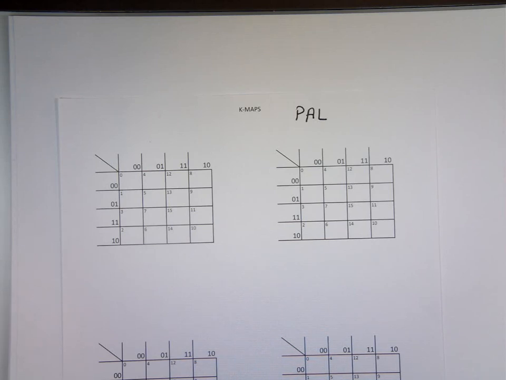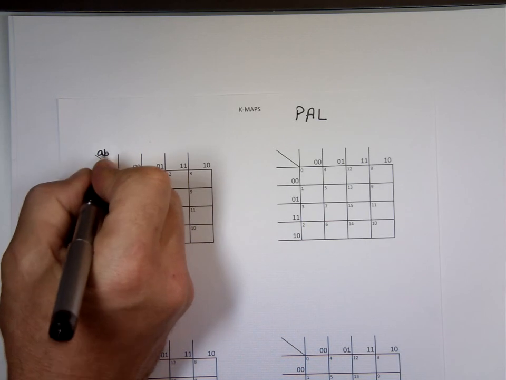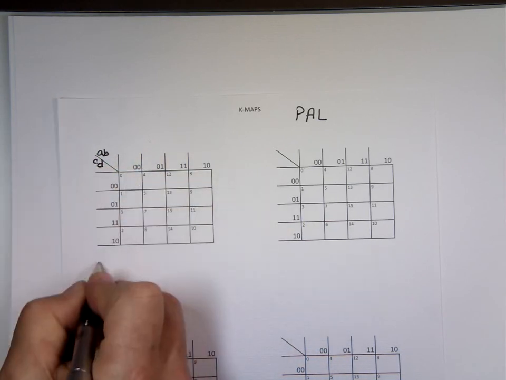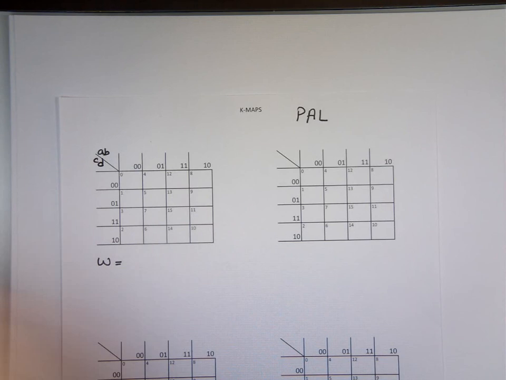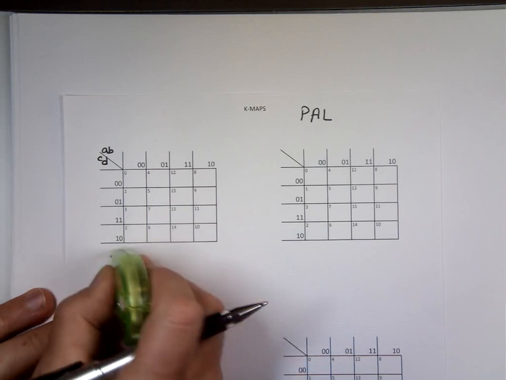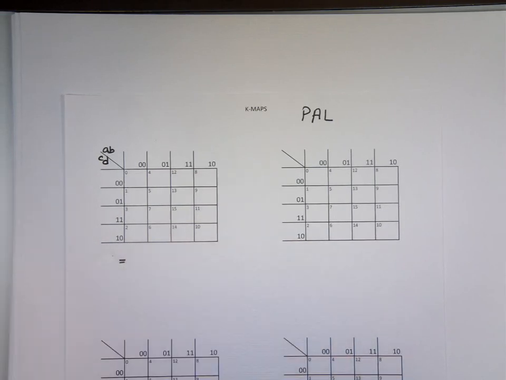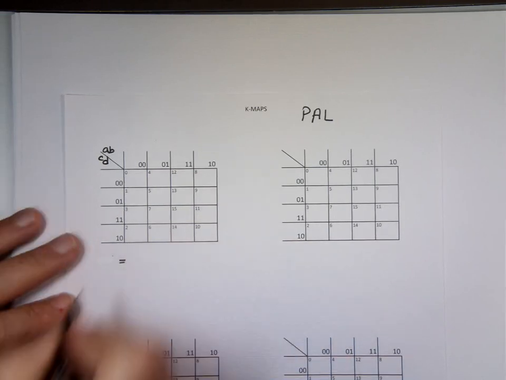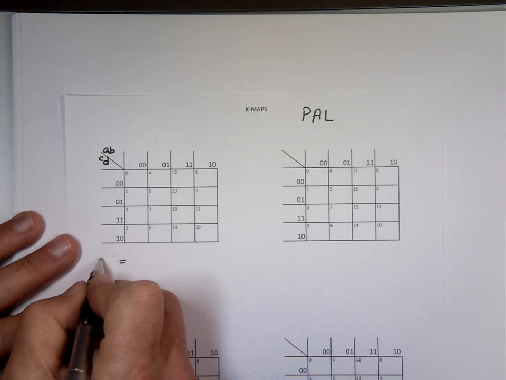I got 3 functions, with A, B, C, D as your 4 inputs. And this is W again, but a different one. I don't want to use W because you might think it's the same example. Let's give it different letters. I, J, K? Or J, K, L. How's that?